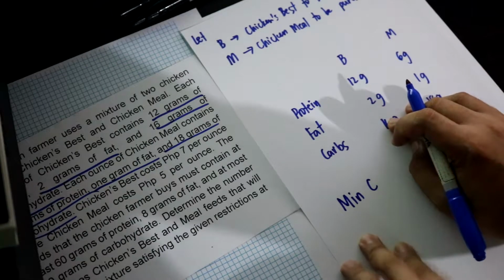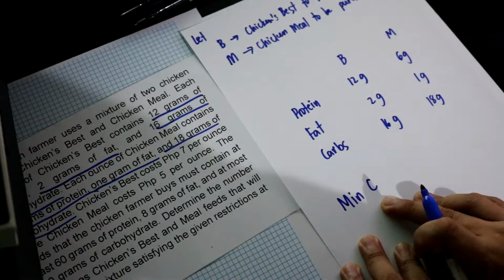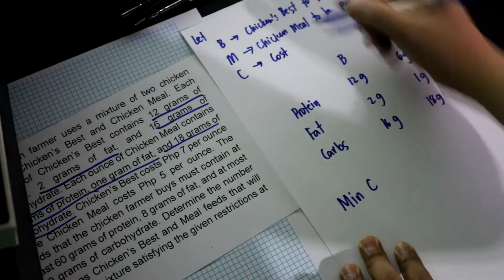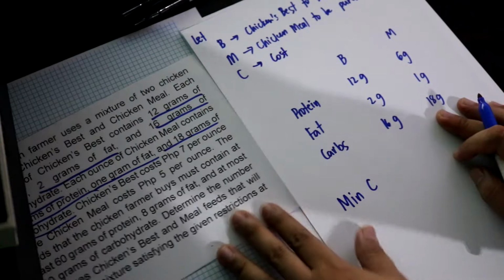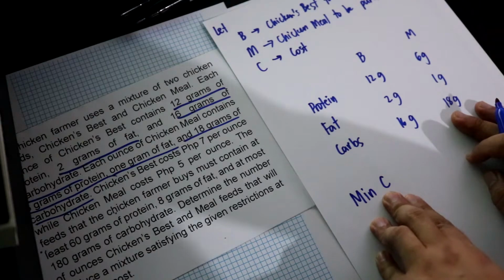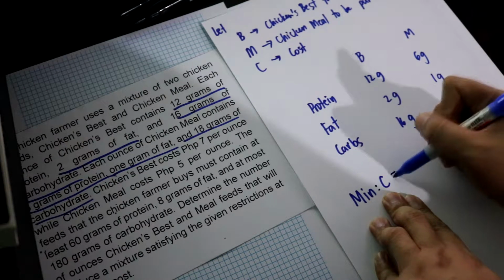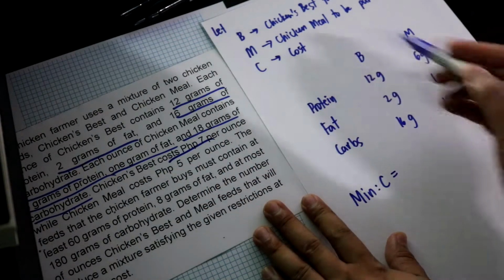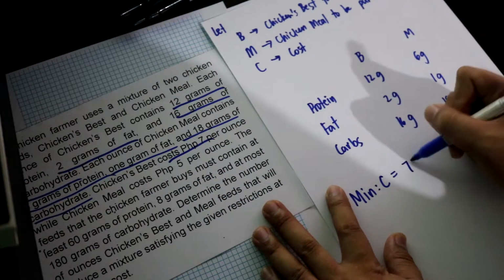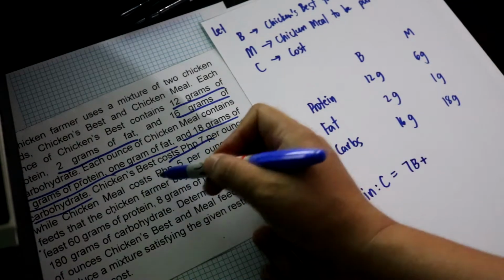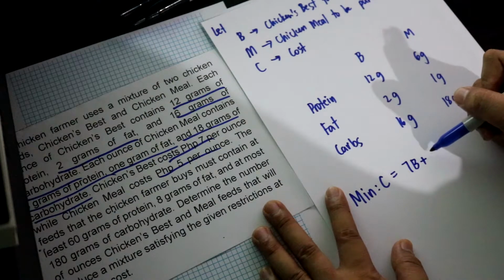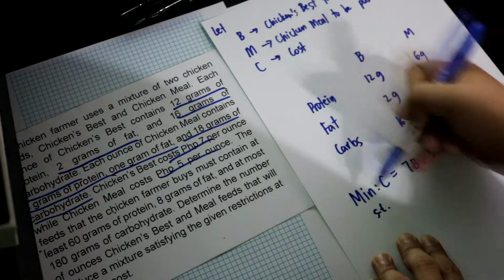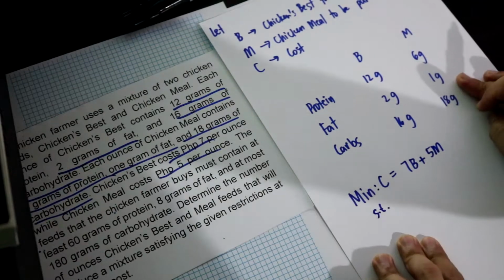Okay, so we are trying to minimize the cost, which we will be representing using the variable C. So, we minimize the cost. But what is the cost? Well, chicken's best cost 7 per ounce, so that would be 7B plus 5 per ounce for chicken meal, subject to these restrictions, to these constraints.